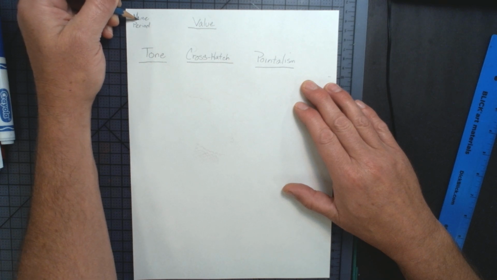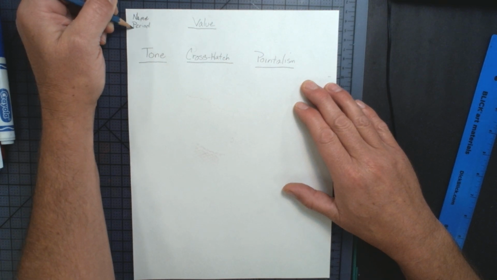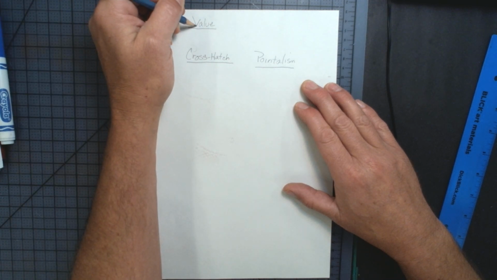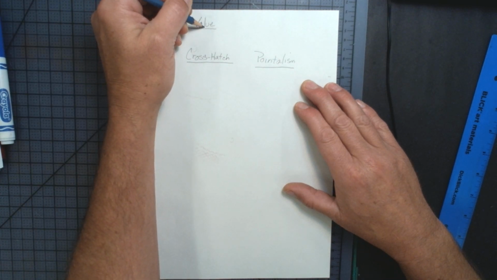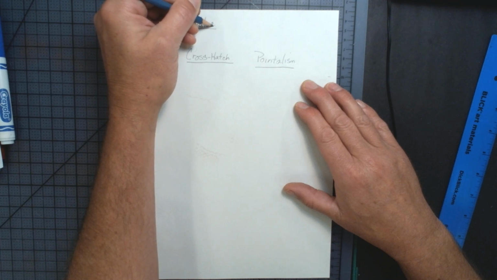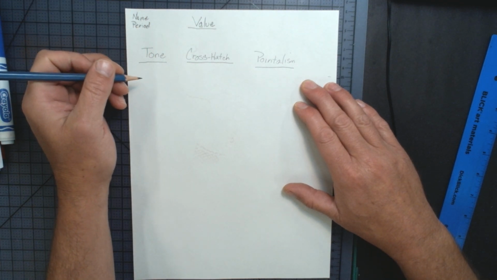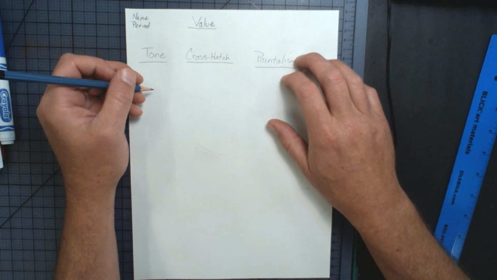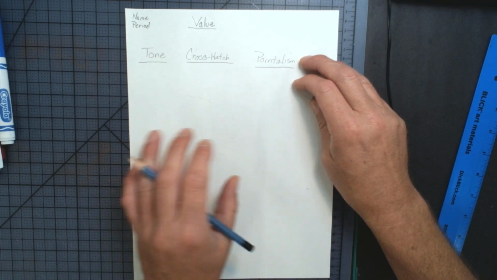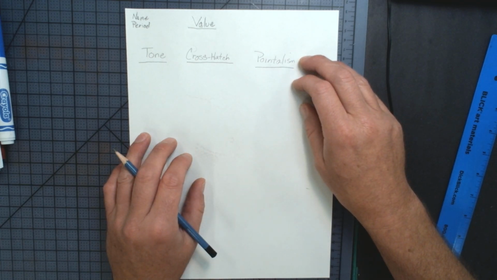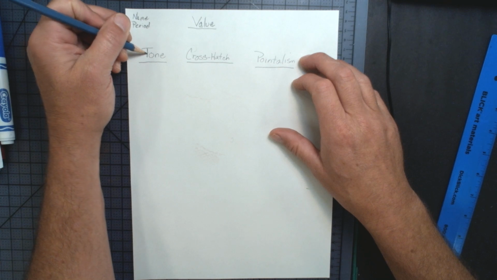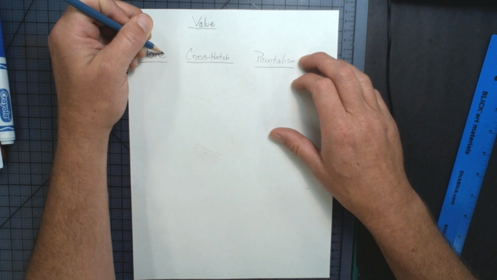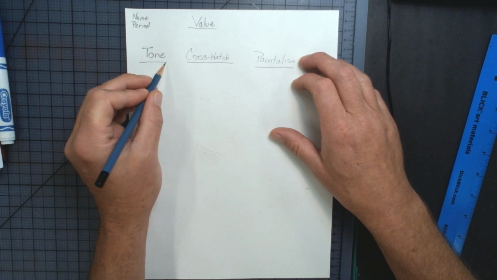Okay, so the first thing I want you to do when creating this chart is, of course, put your first and last name up at the top left hand corner. And then the title of this paper is going to be called Value, or what we know as shading, adding lights and darks and medium tones to objects. So there are 3 different types of techniques we can use when adding value to an object. There are a few more, but we're just going to focus on these 3.